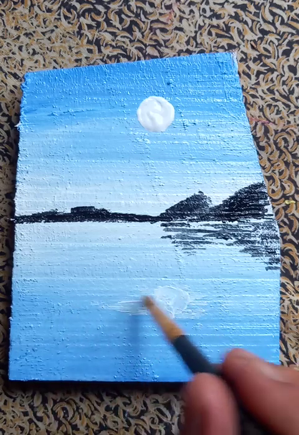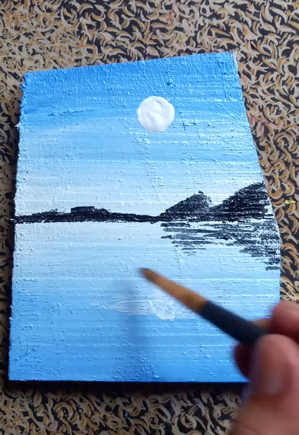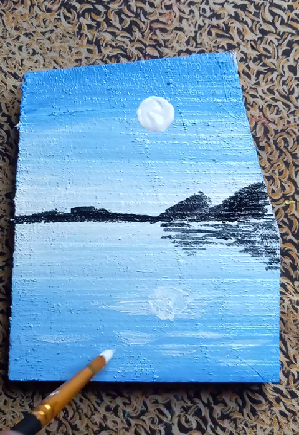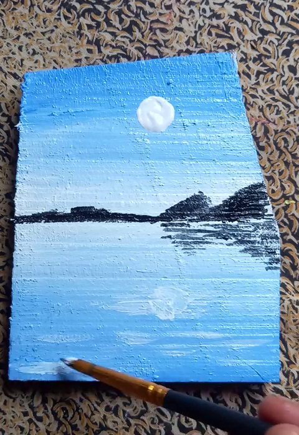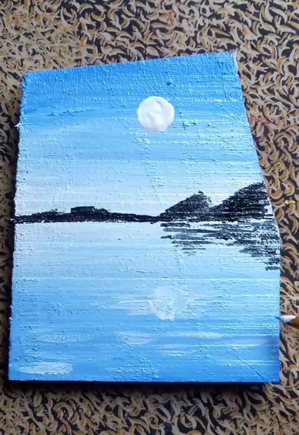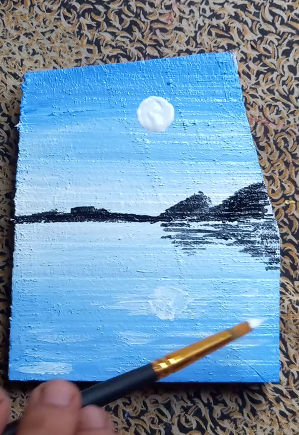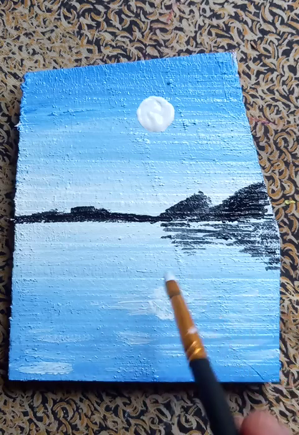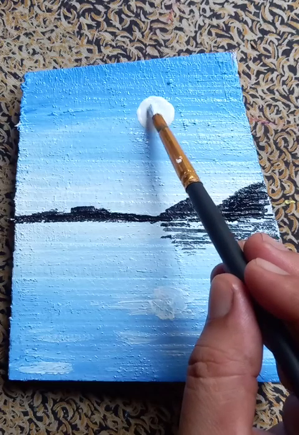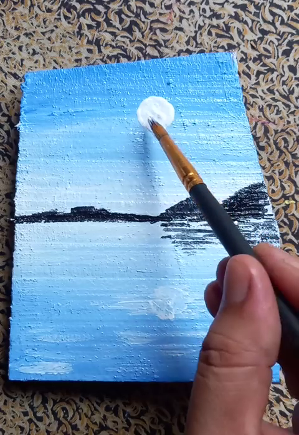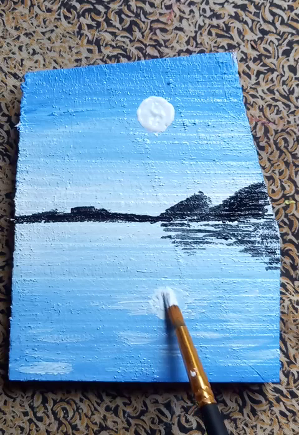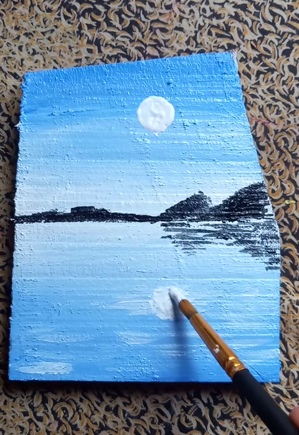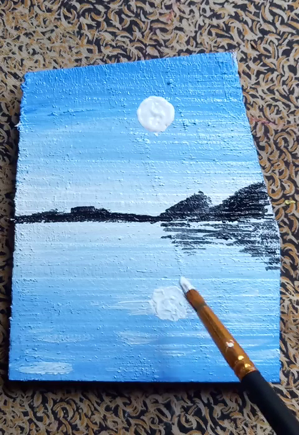So this is how we're going to express the light color of the water and make the variations. Fewer white and fewer blue, as you can see here. So this is a completely white colored circle, and we're also putting white color here, so it's fallen on the water.